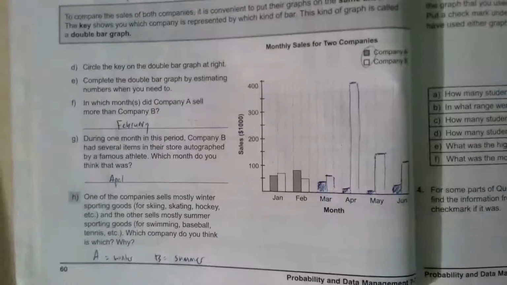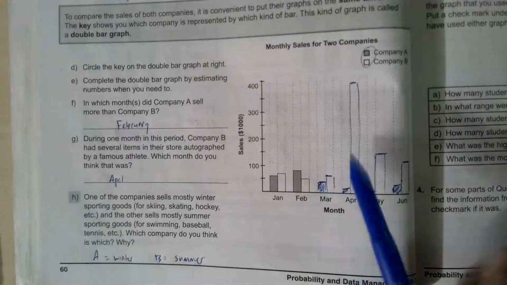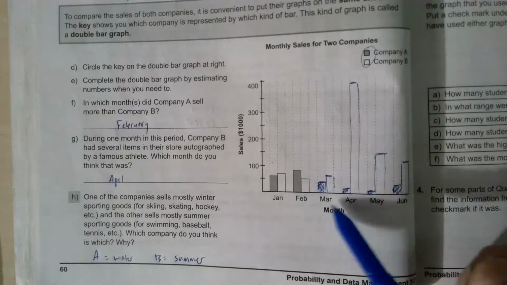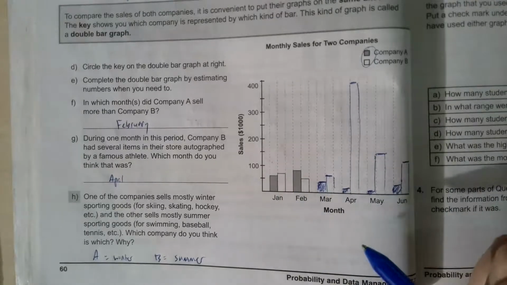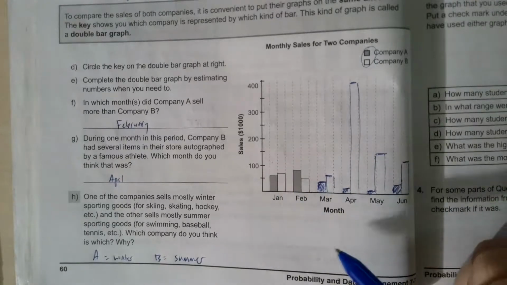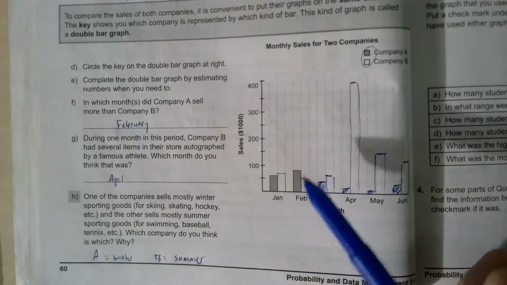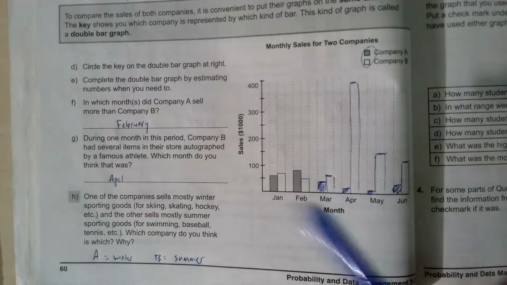So let's represent this information. I wrote it down over here and we have it as follows, right? We have this massive spike, and we can also get a really good sense that clearly company B makes a lot more sales than company A. And then I'm going to ask some questions. Which month did company A sell more than company B? Well, really only February. That was the only time that it sold more.